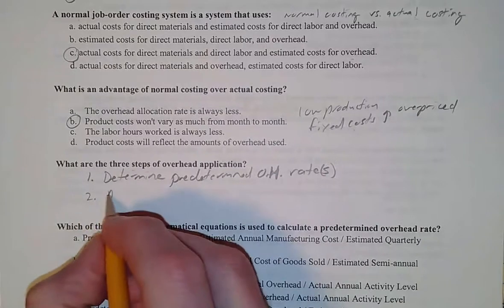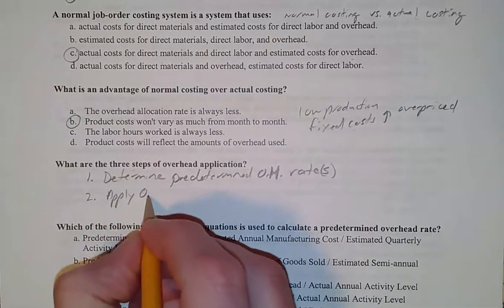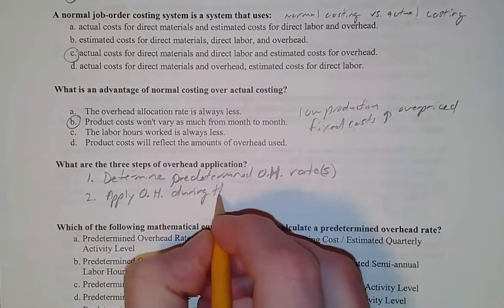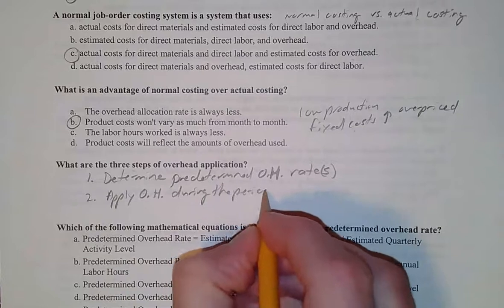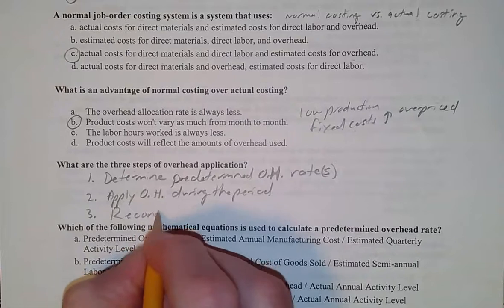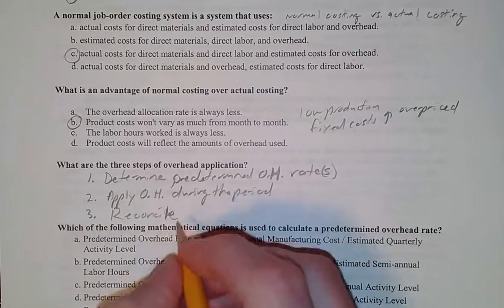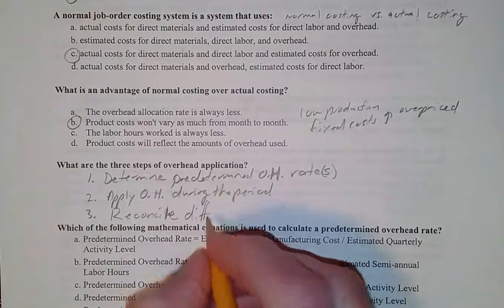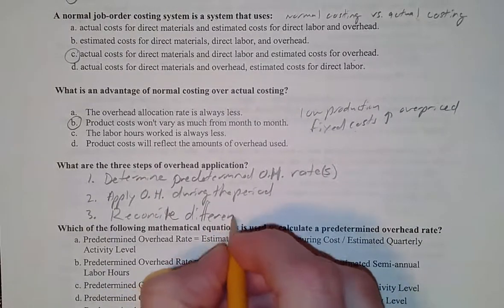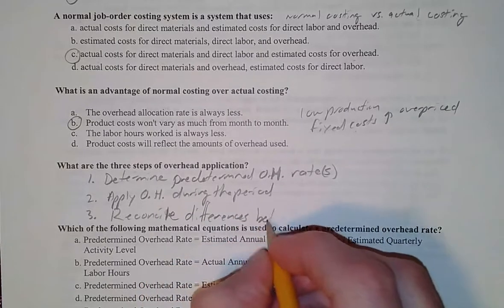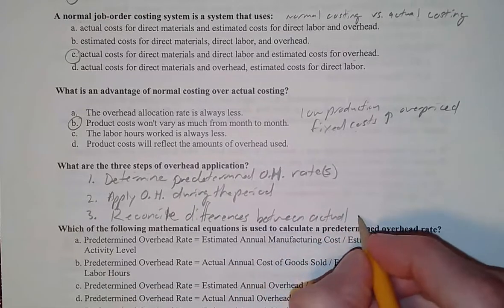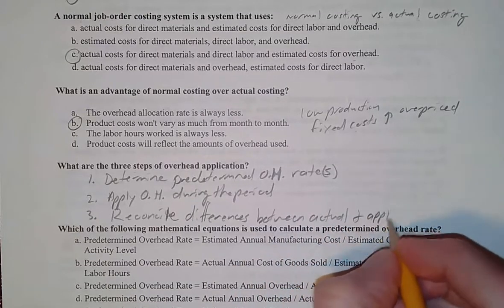Number 2, apply overhead during the period. And 3, reconcile differences between actual and applied overhead.